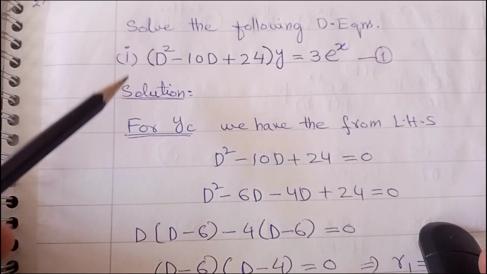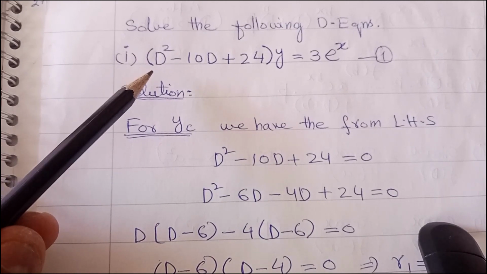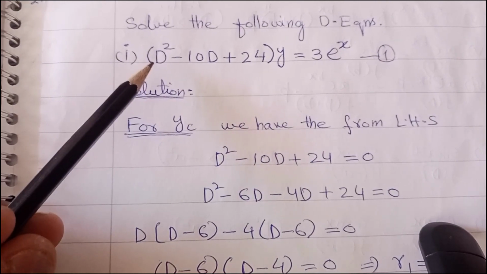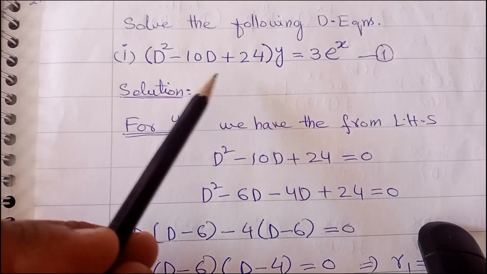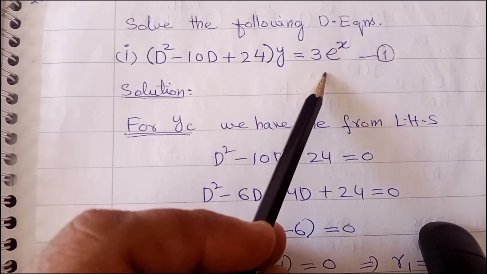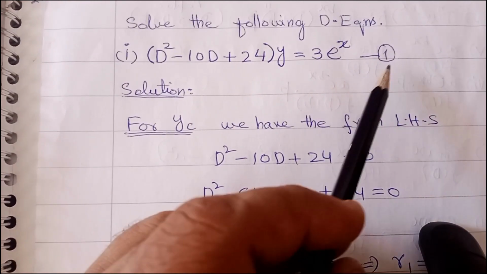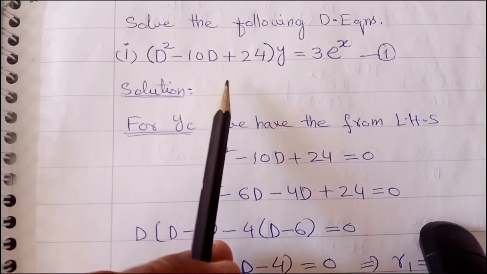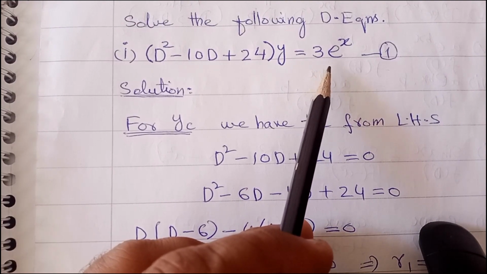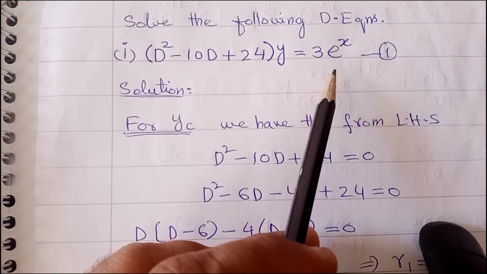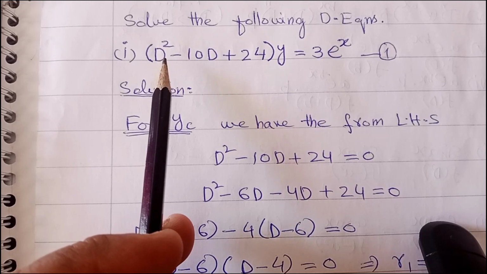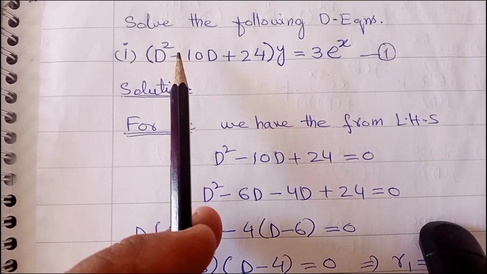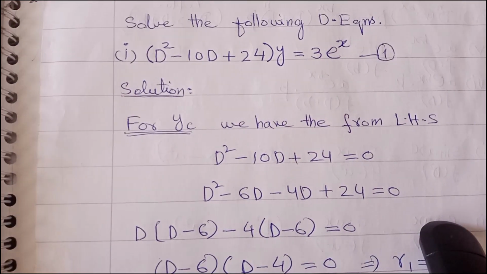For further explanation, I would like to solve a problem of a non-homogeneous differential equation. This is the given problem: d square minus 10d plus 24 into y is equal to 3 exponential x. We will write it as equation number 1. This equation is a non-homogeneous differential equation because we have a non-zero term on the right hand side. The maximum order of the differential equation is 2, which is more than 1, so this kind of equation is a higher order or second order differential equation.